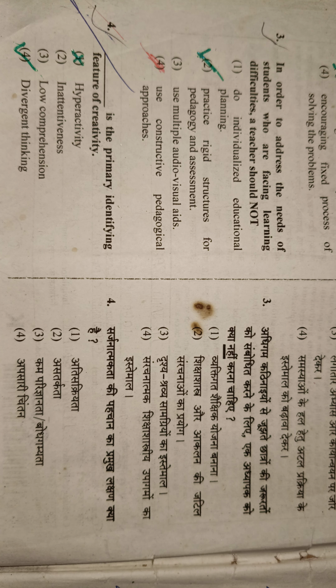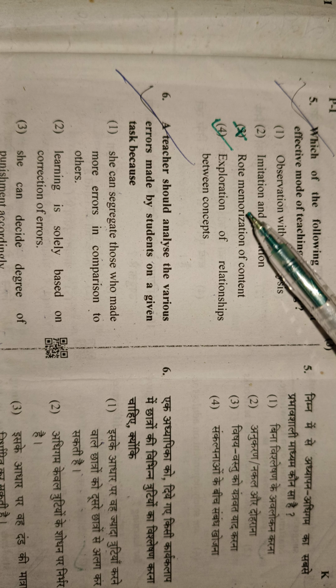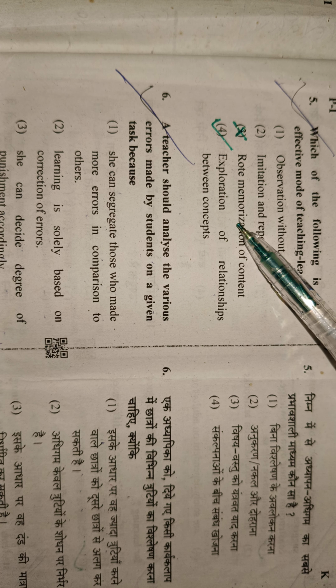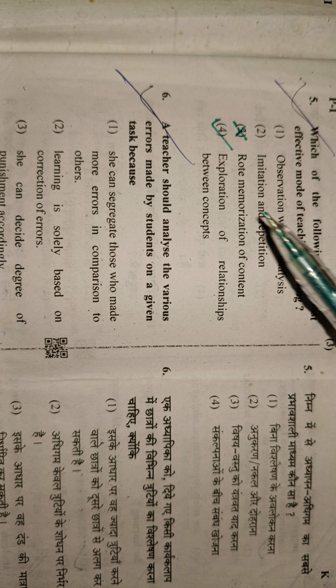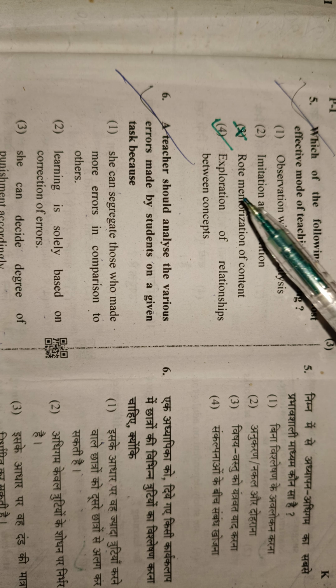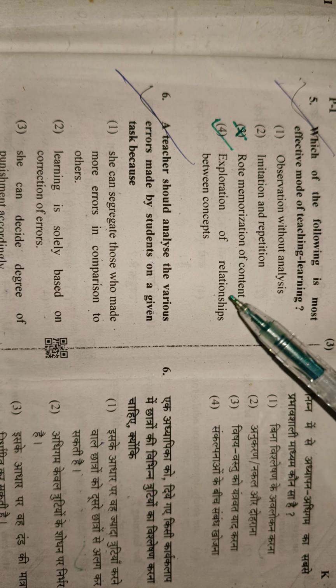Okay, next, which of the following is the most effective mode of teaching learning? First option, observation without analysis, imitation and repetition, rote memorization of content, exploration of relationship between concepts. The correct option is fourth, exploration of relationship between concepts.